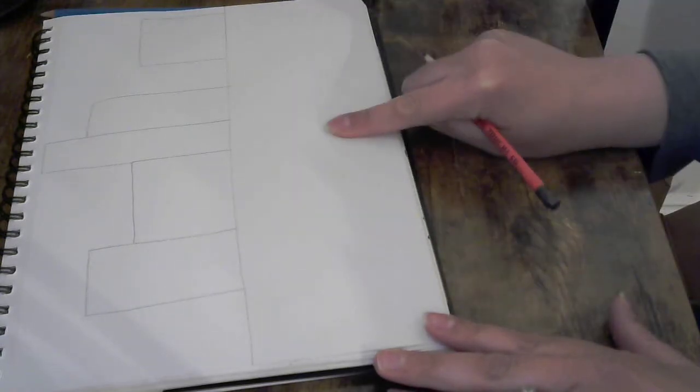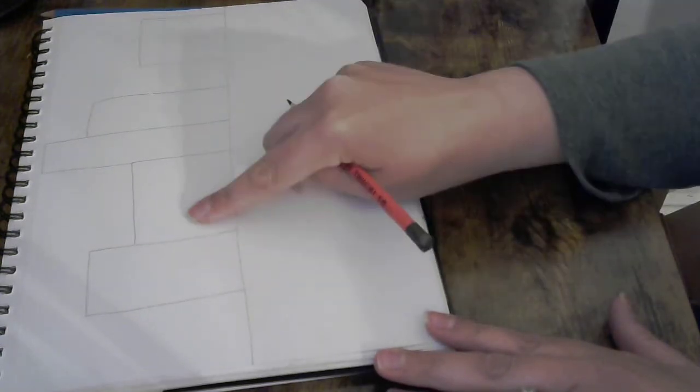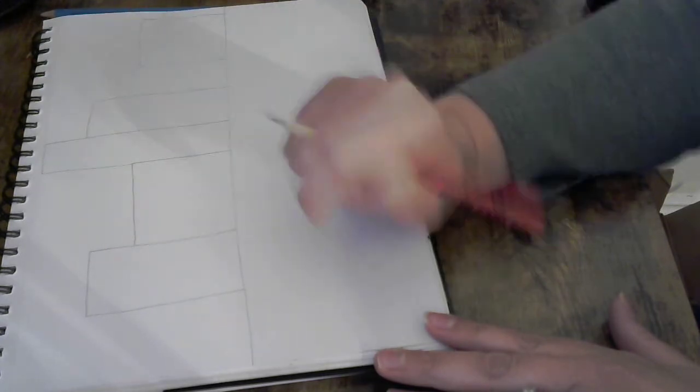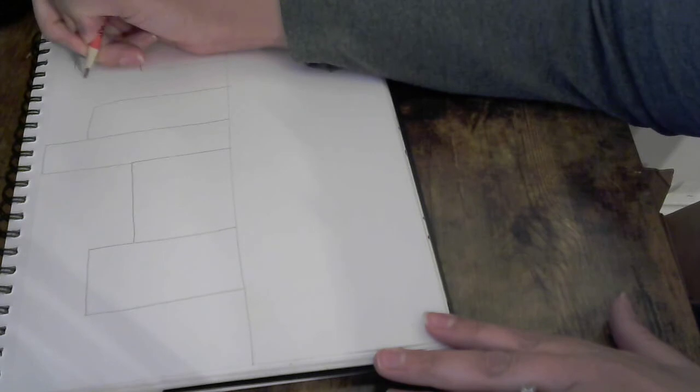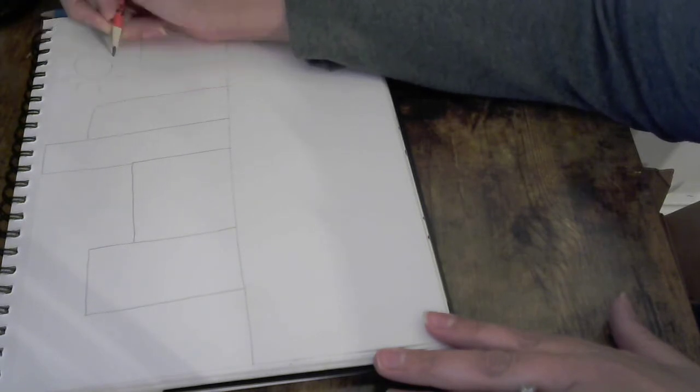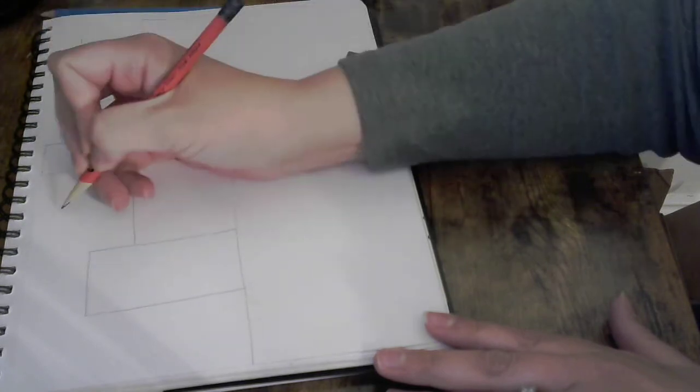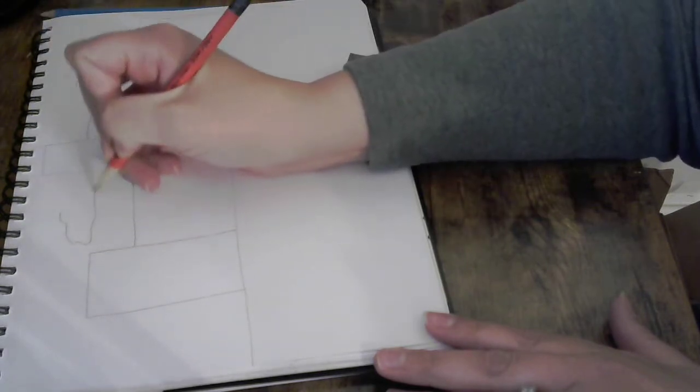So now I have my foreground down here, which is my street, my middle ground, which are my buildings, and my background, that is my sky. I can add a sun into my background. I can add some clouds.